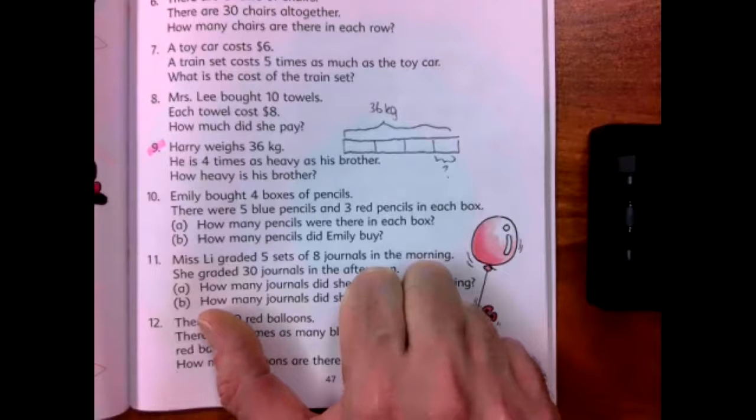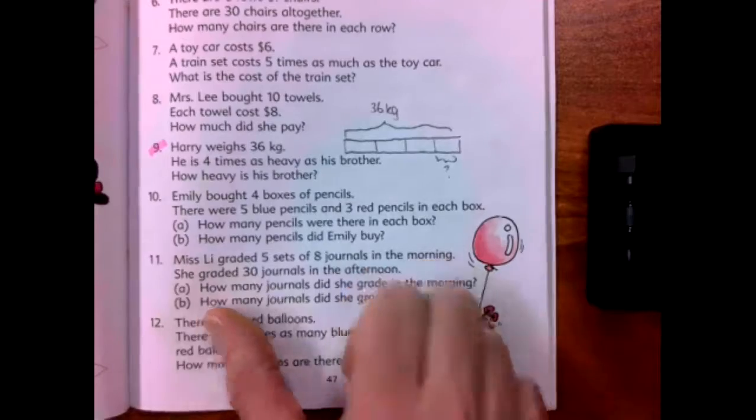I think this is partitive again, right? Because we know how many parts there are. The question is, how big are the parts? For measurement, we'd have to know how big the parts were ahead of time. Okay, let's look at page 48, number 9.